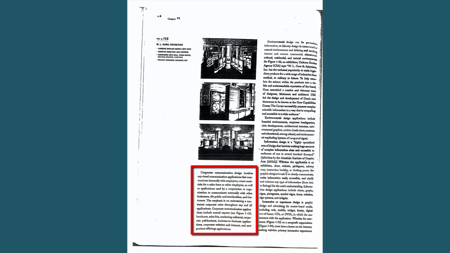Corporate communication design involves any visual communication applications that communicate internally with employees, create materials for a sales force or other employees, as well as applications used by a corporation or organization to communicate externally with other businesses, the public and stockholders, and customers. The emphasis is on maintaining a consistent corporate voice throughout any and all applications. Corporate communication applications include annual reports, see Figure 112, brochures, sales kits, marketing collateral, corporate publications, business-to-business applications, corporate websites and intranet, and new product offerings applications.